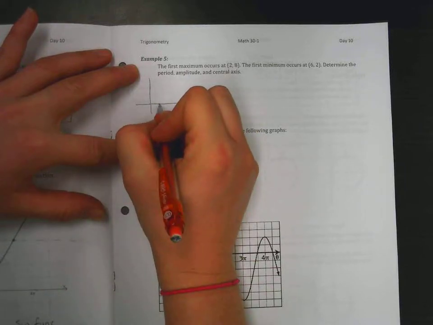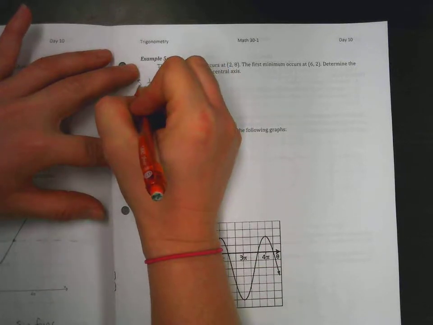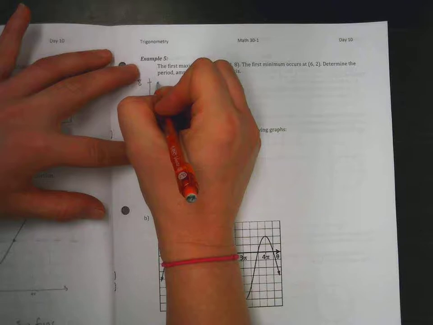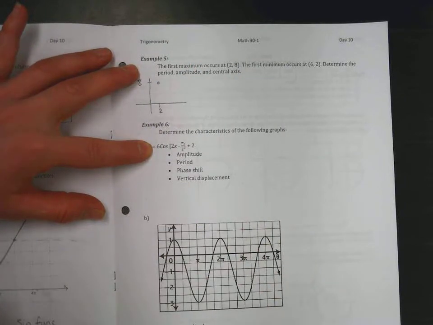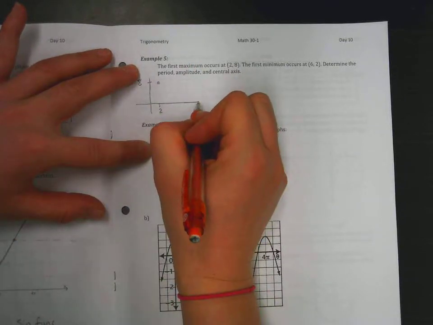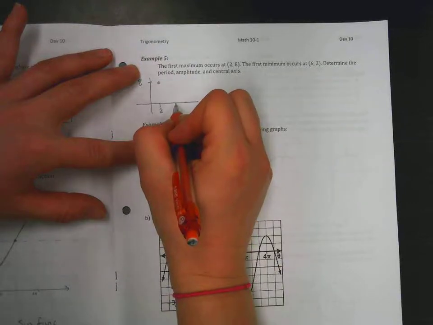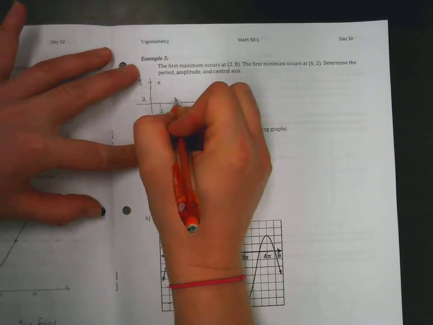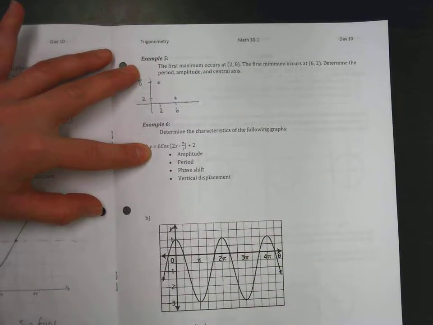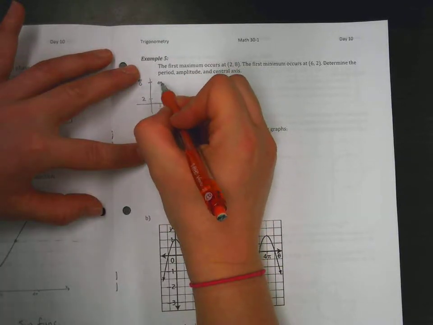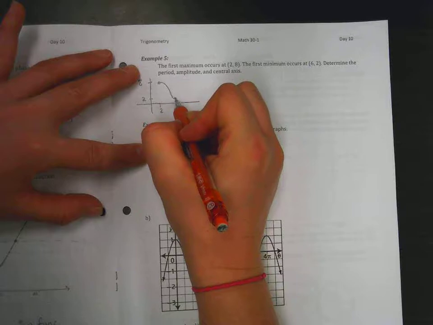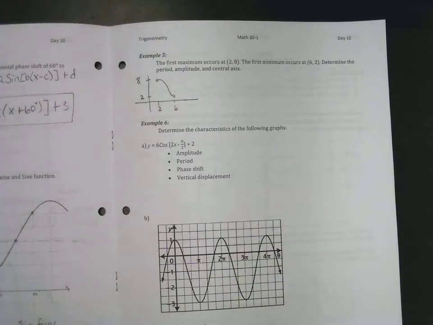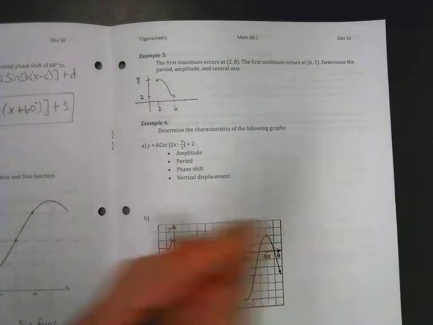So at 2, 8, this tells us this is our first maximum. And then it tells us that 6, 2 is our first minimum. So this is kind of the start of our graph here.